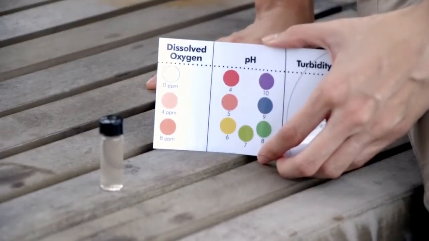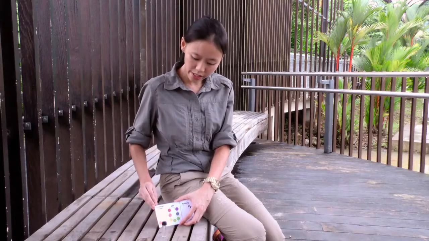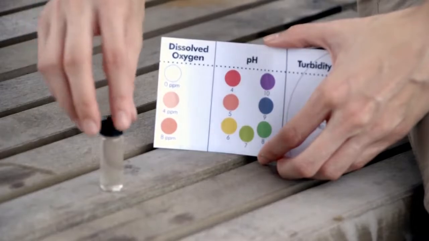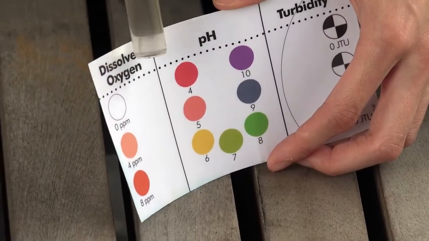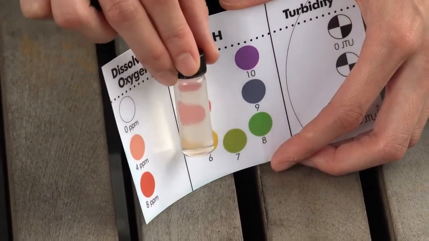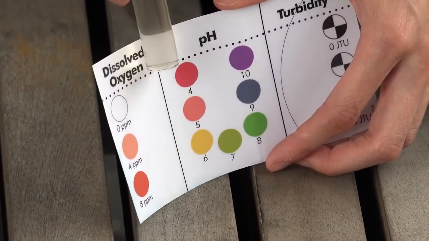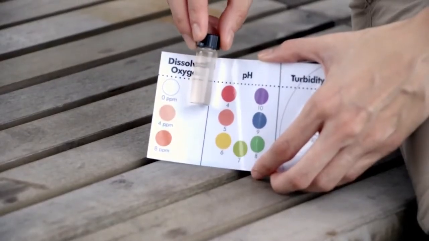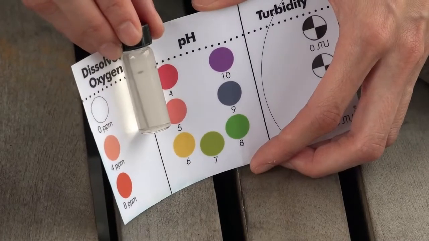Compare the colour of the sample to the dissolved oxygen colour chart provided in the kit. You will see that there are gradations of 0, 4 and 8 parts per million. If the colour of the sample falls in between these categories, it is okay to estimate the concentration. In this case, we can say that the level of dissolved oxygen would be about 2 parts per million.